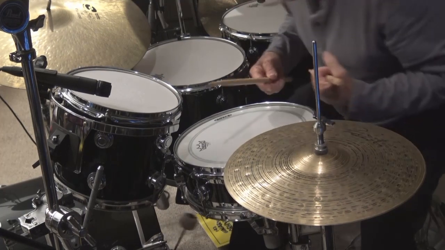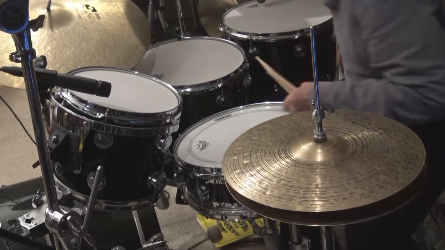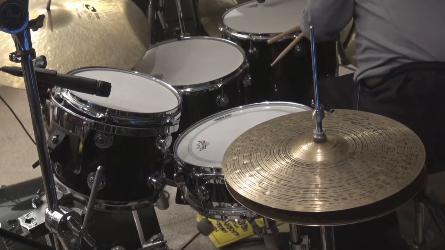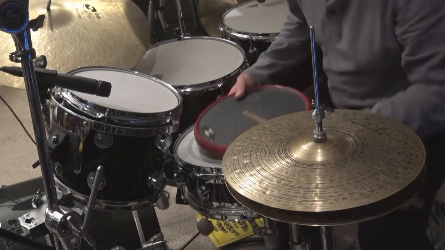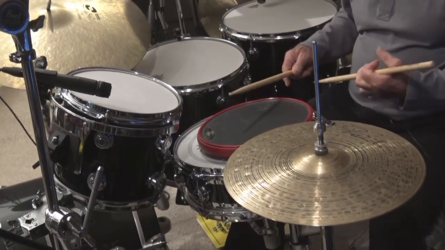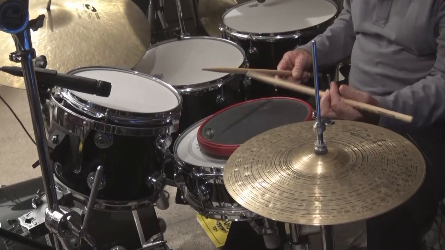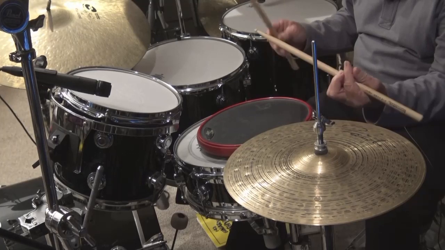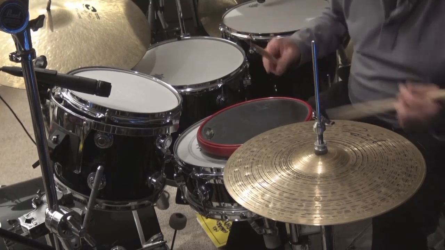Like, to sit there on, let me get the drum pad a minute. Hold on, guys. To do the Stick Control book, full strokes. That's a great exercise to open up your hands.